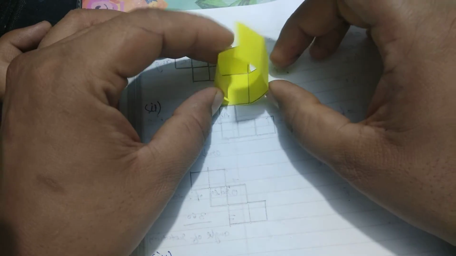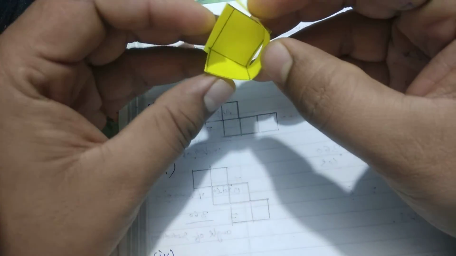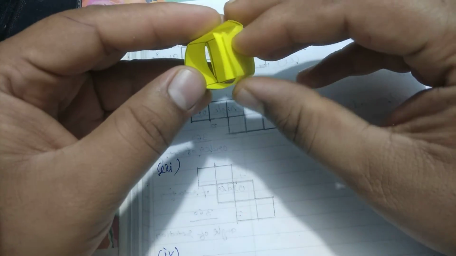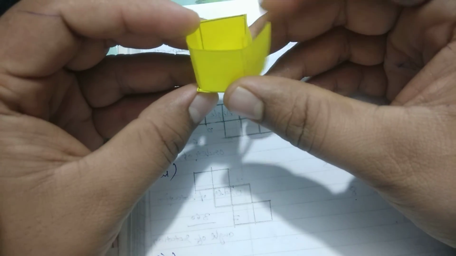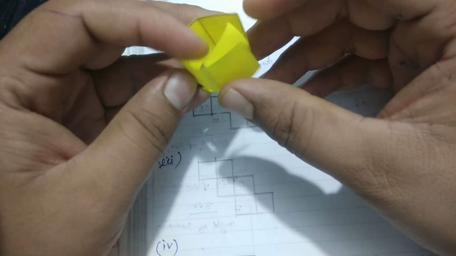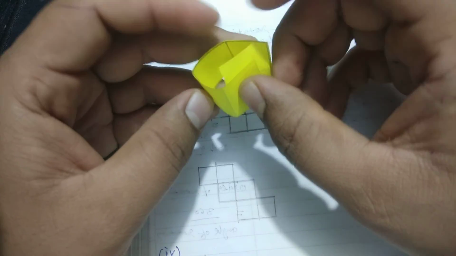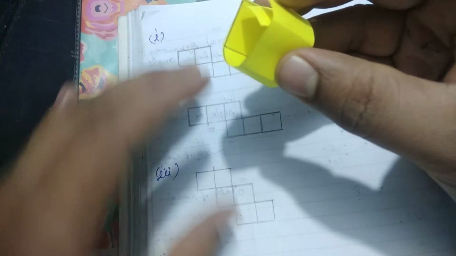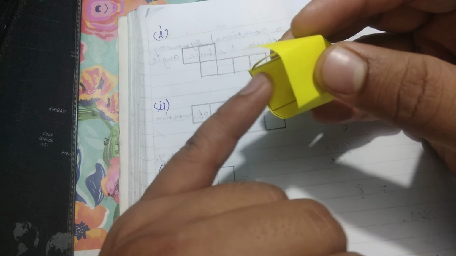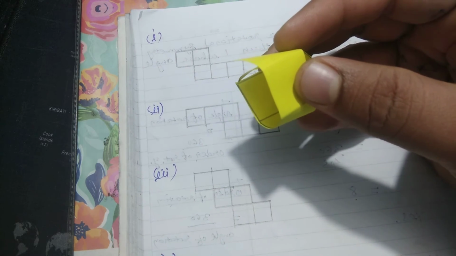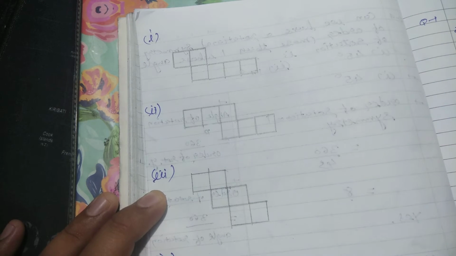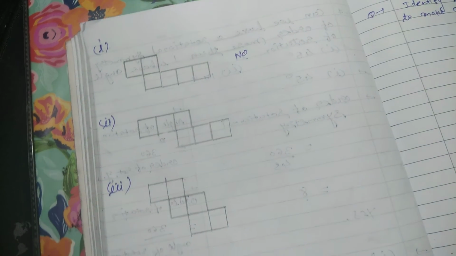So after folding, we get an open cube. That means there are a total of 5 faces there. Here we can see that these 2 faces are overlapping each other. These 1 and 2 faces are overlapping each other. So when we fold them, we are not getting a cube. This one face is not there, meaning there are only 5 faces. So that's why this net is not of a cube. So the answer is no.